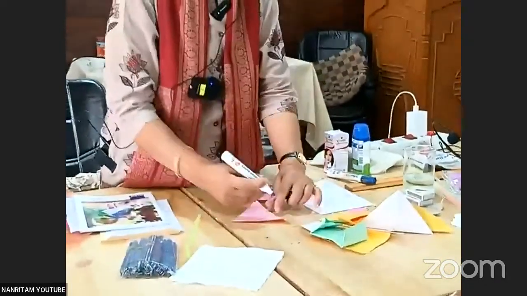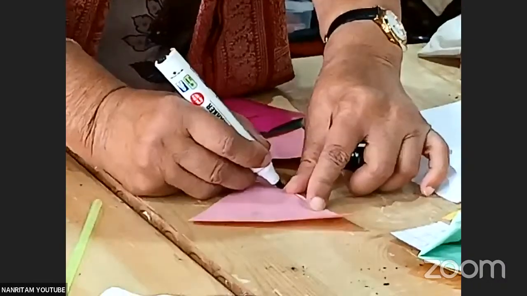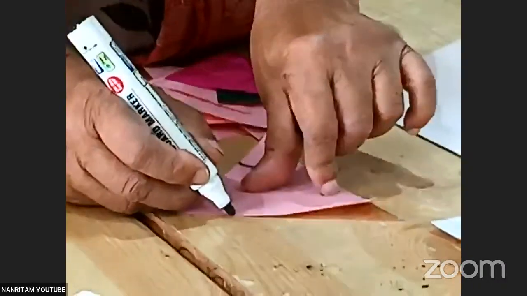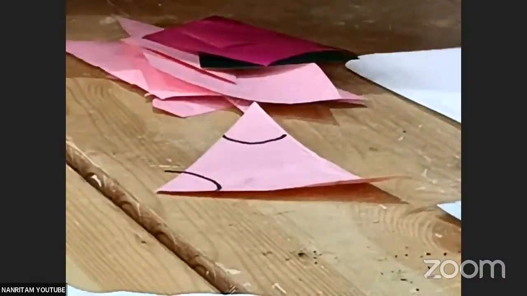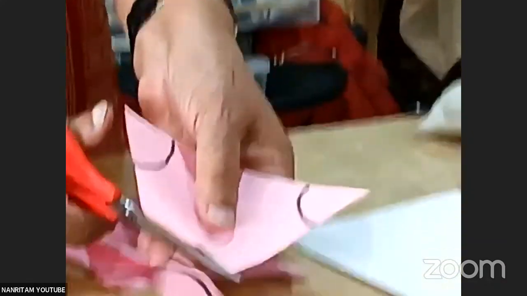When they bring it to the school, it will be of different sizes. Now, they color the 3 sides, color is good, but if you can't give so much time, then cut the 3 sides. All of them will mark it and cut the 3 sides.